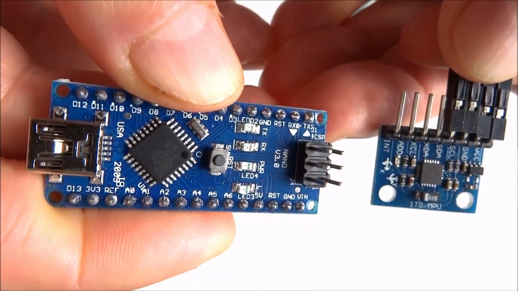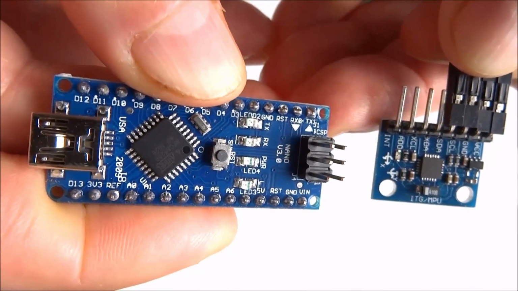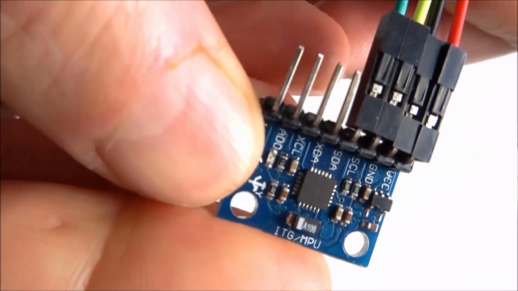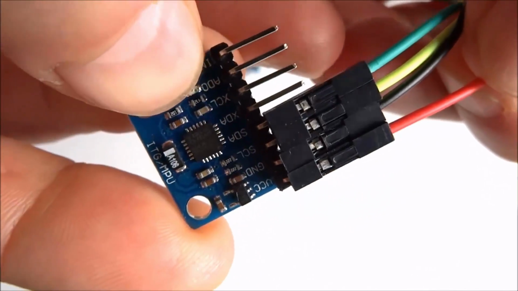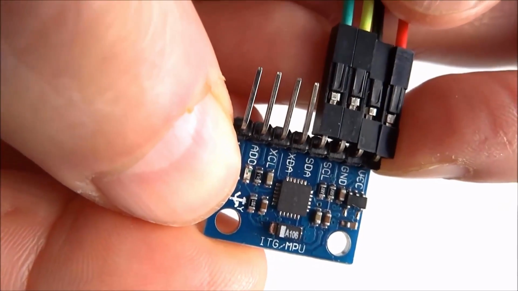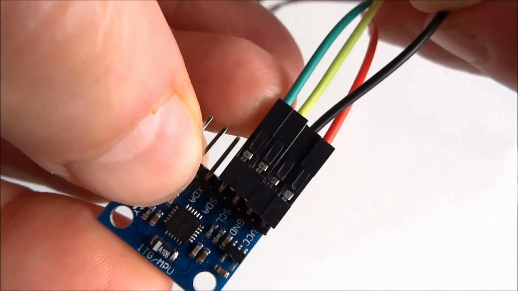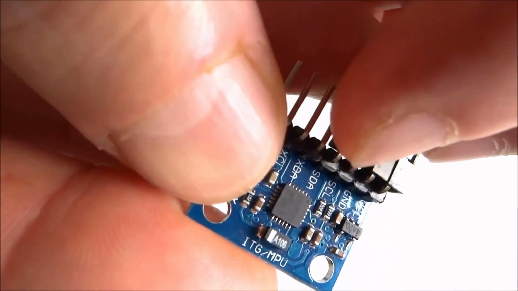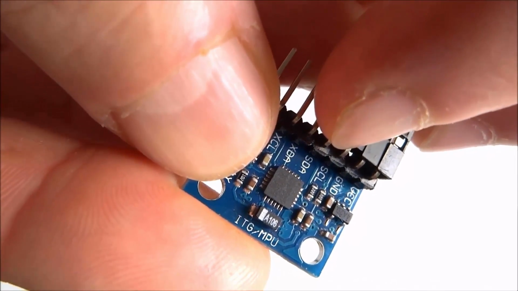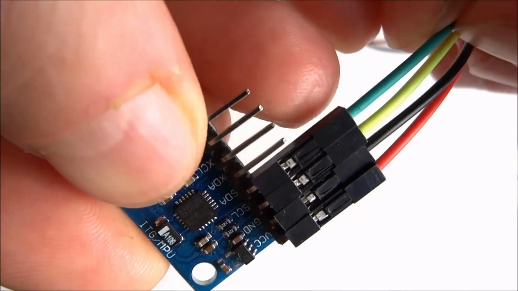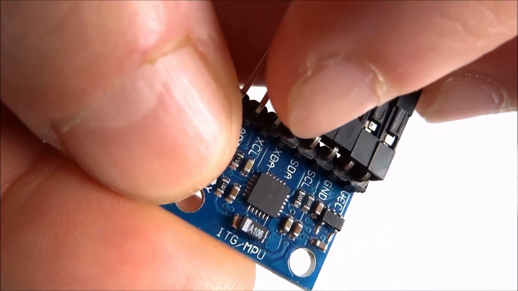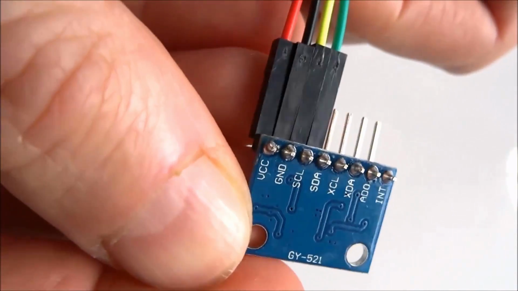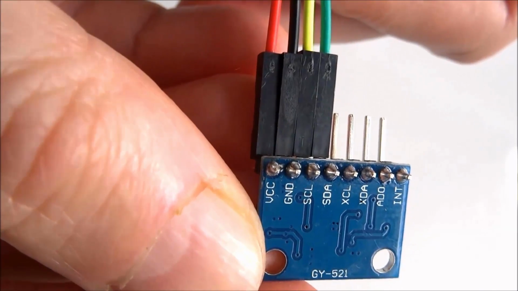For this project, I will connect the accelerometer and gyroscope module from the kit to the Arduino Nano. The module is I2C. I will connect the red wire to VCC to power it, the black wire to ground, the yellow wire to SCL, the clock for the I2C, and the green wire to SDA, the data for I2C. You can see the wires also from the bottom.